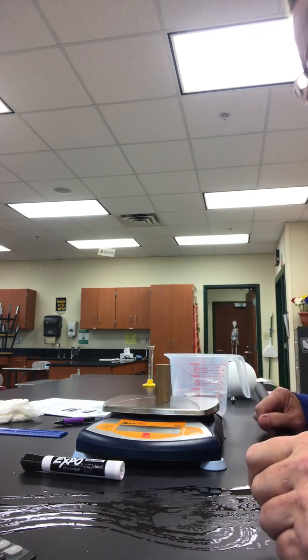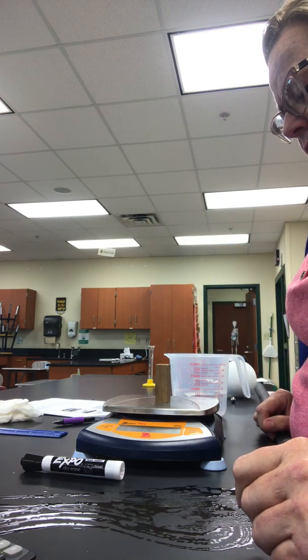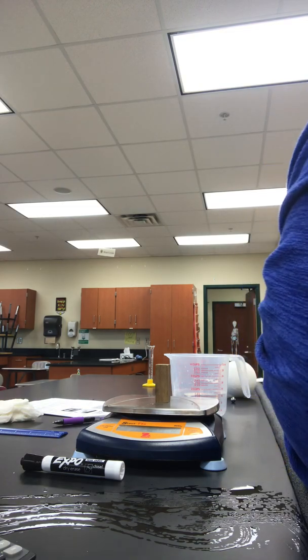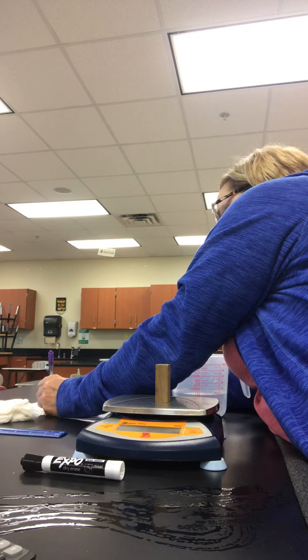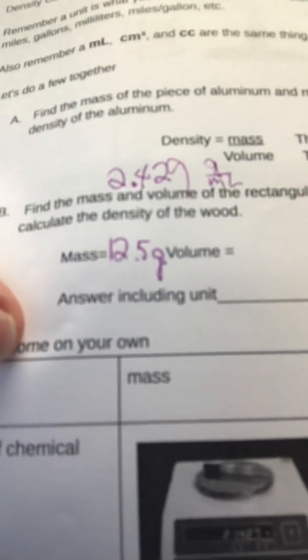Now, we've got to weigh it, so I'm going to weigh it. And it says that it's 12.5 grams. So I'm going to write that where it says mass, 12.5 grams. Then I'm going to find its volume.